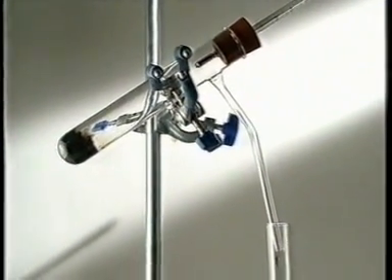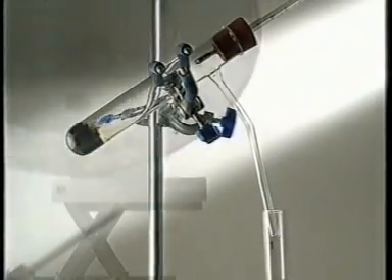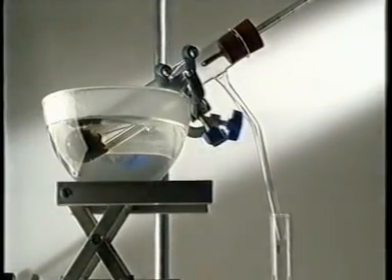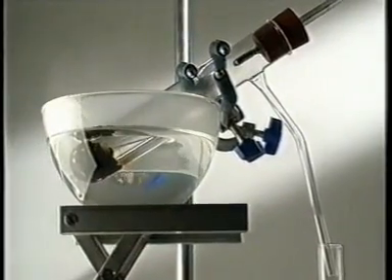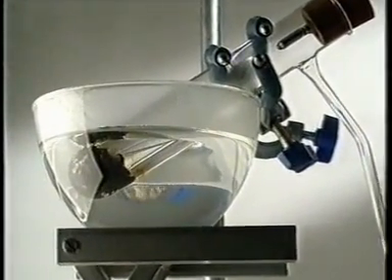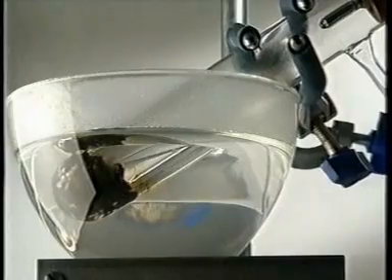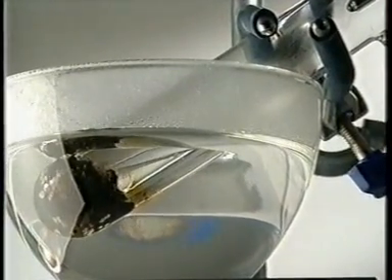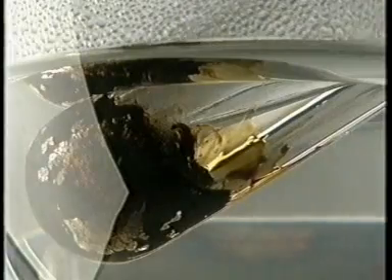The final step is to gently heat the mixture by immersing the tube in a hot water bath. The hydrocarbons with lower boiling points begin to vaporize immediately. They're flammable, so it's safer not to heat with a naked flame.